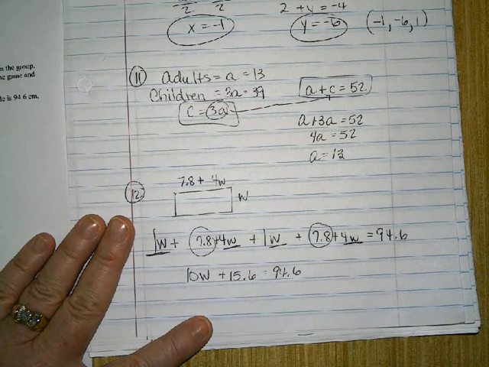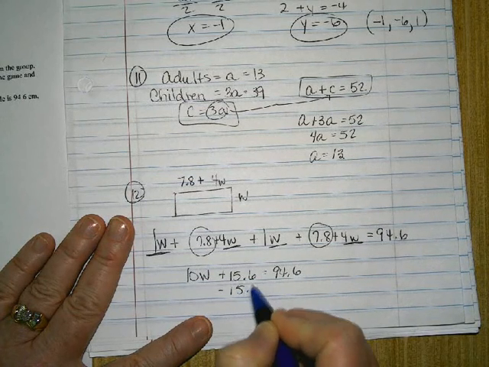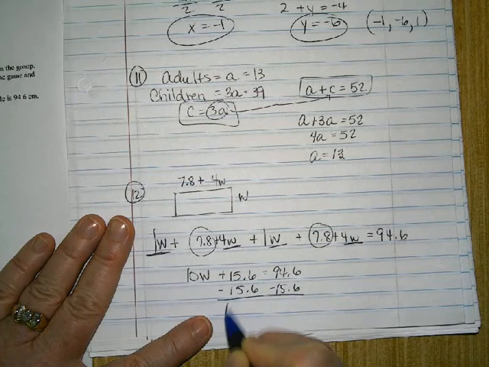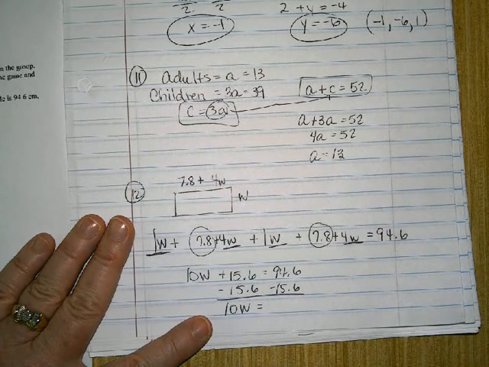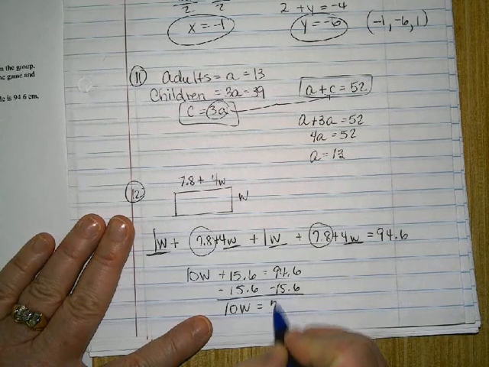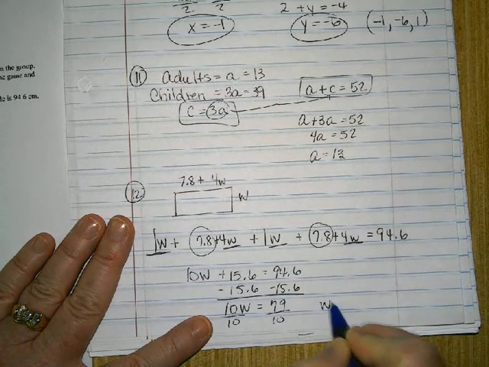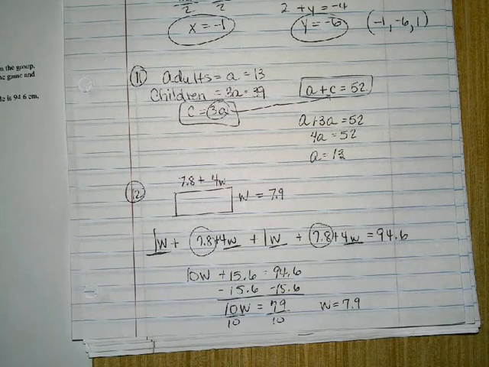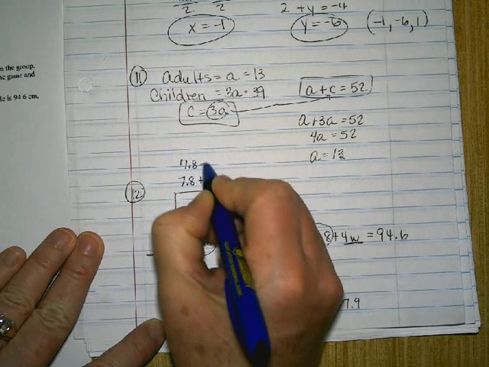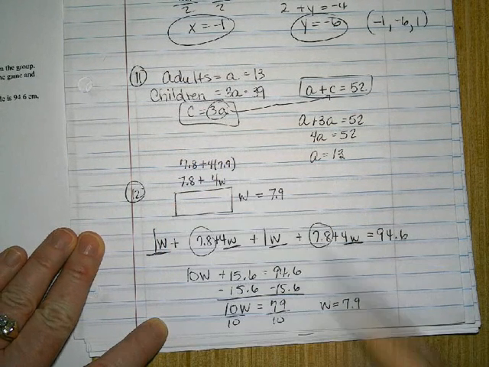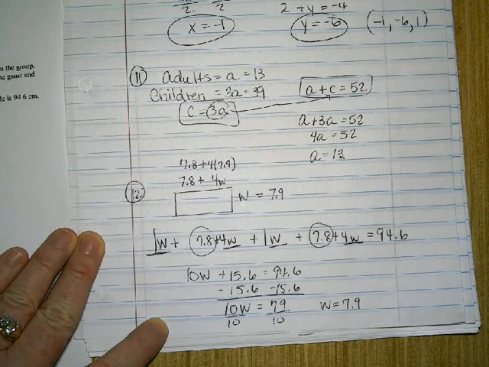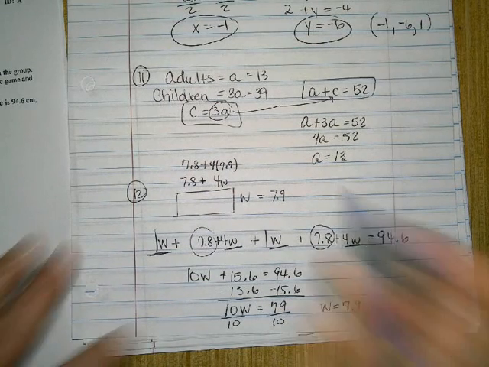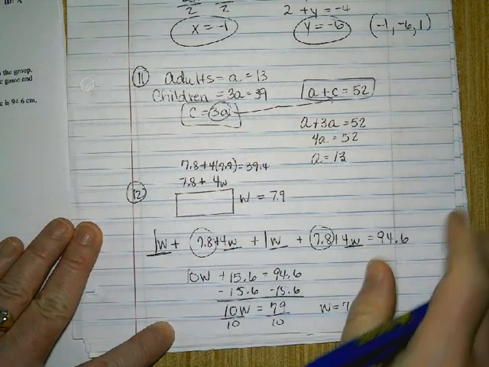Okay. Subtract the 15.6 from each side. 10W is equal to... I didn't hear you. Divide. W is 7.9. Then you got to go back and figure out the length. So it is 7.8 plus 4 times 7.9. Okay. 39.4. Okay. Any questions on number 12?